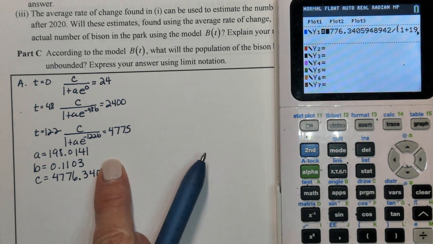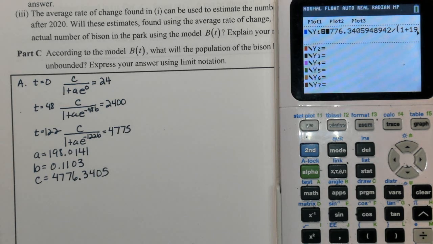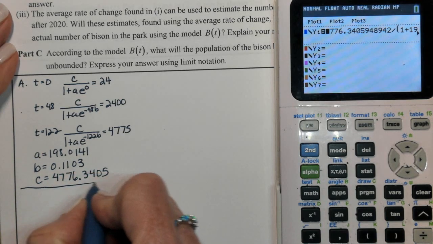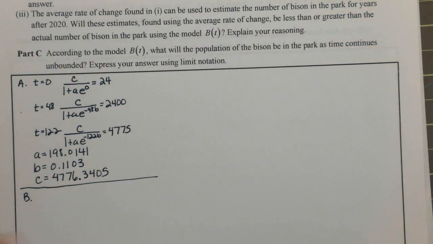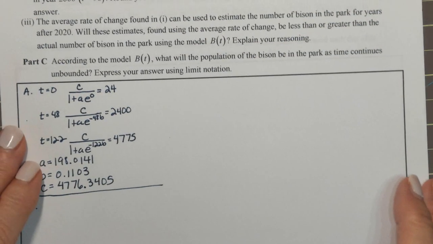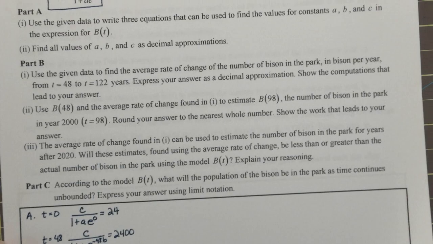If you round too early, you might not get that. You might be getting an error, more than what's going to give you credit. Okay, so we have full credit for part A. On to part B. That was two points, 2 of the 6 possible points for this FRQ.